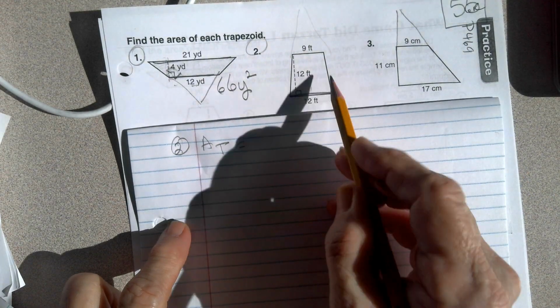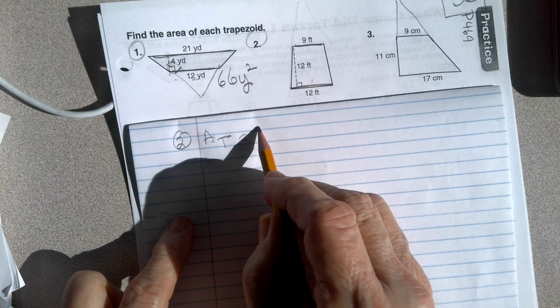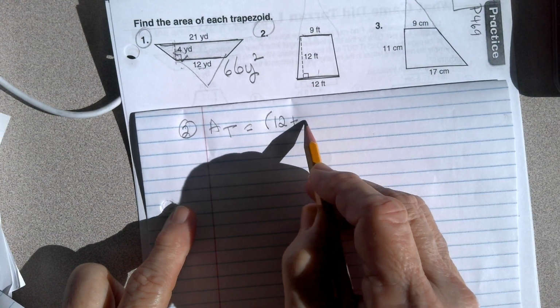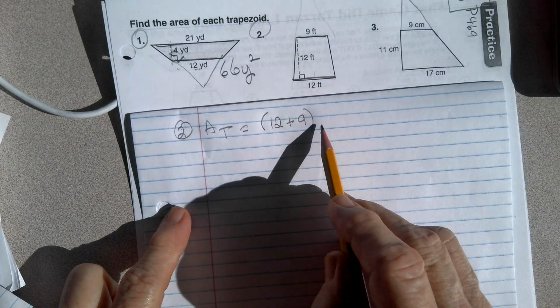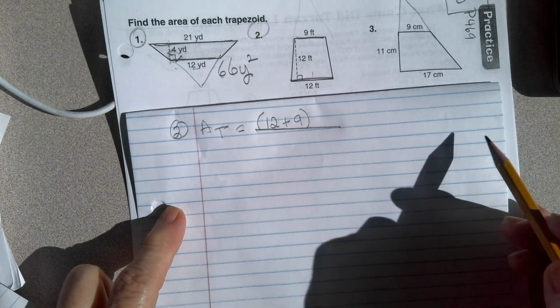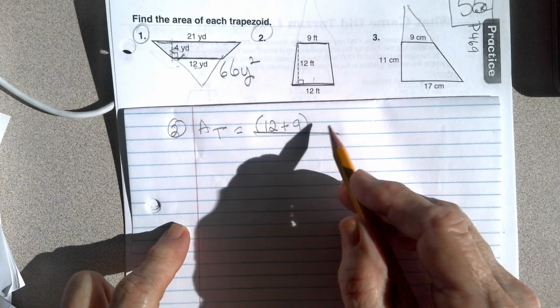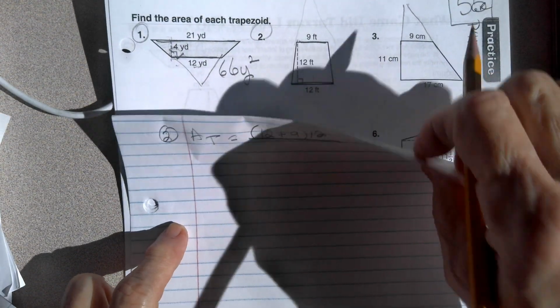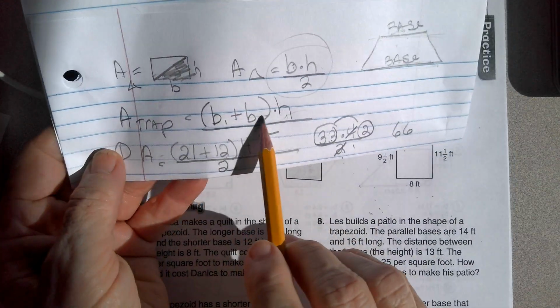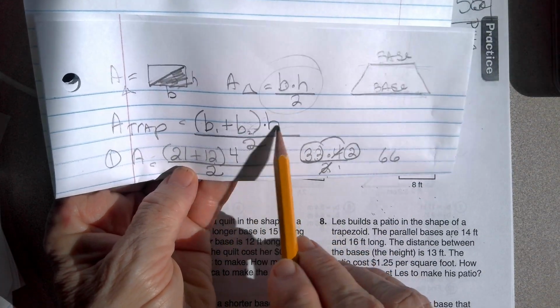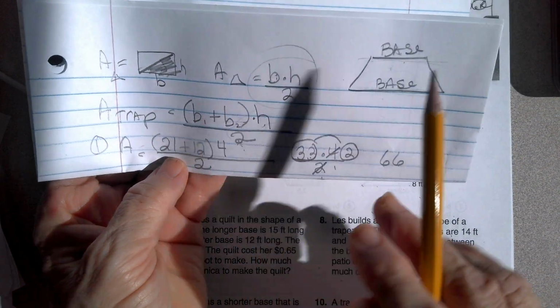The 2 parallel sides. So the trapezoid is the sum of the 2 bases times the height. What's the height of that trapezoid? 12. Times 12. It goes straight up. And the recipe, or my formula, says, okay, how am I going to cook this problem? Sum of the bases times height divided by 2.